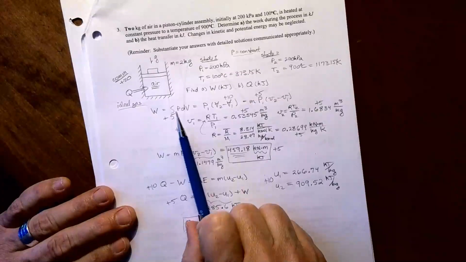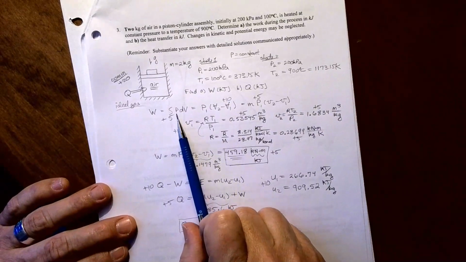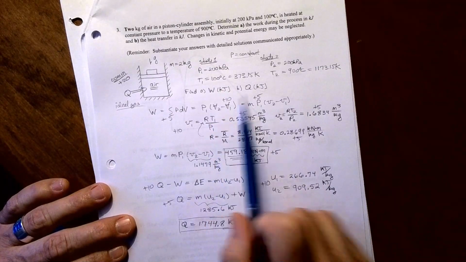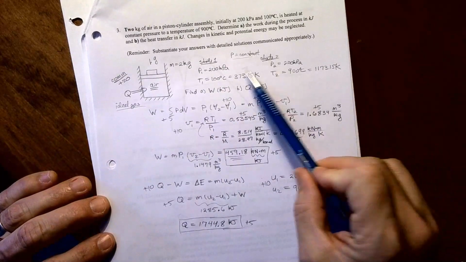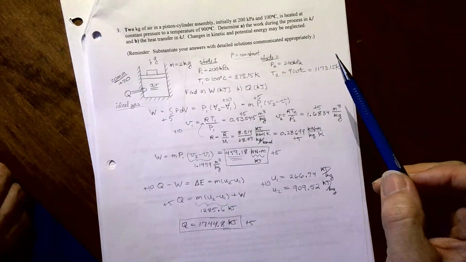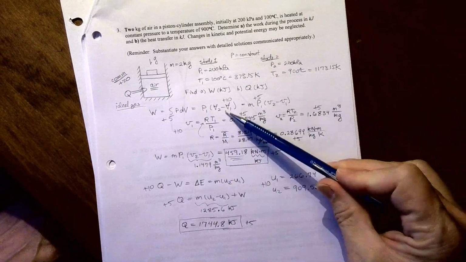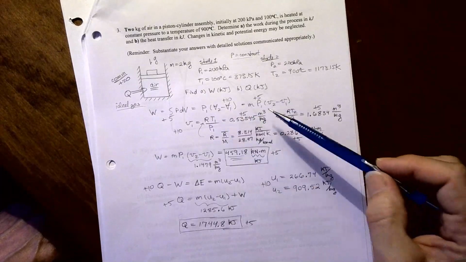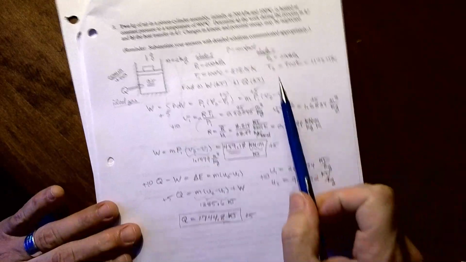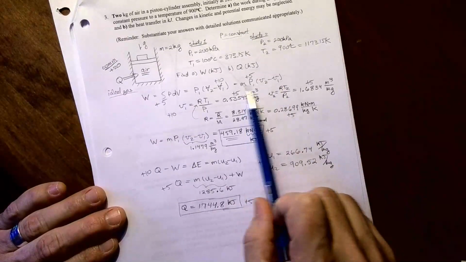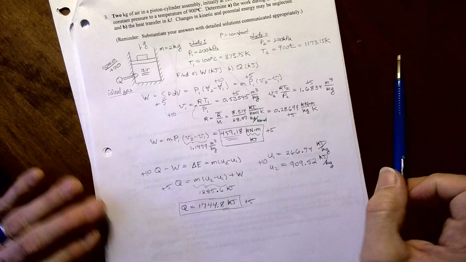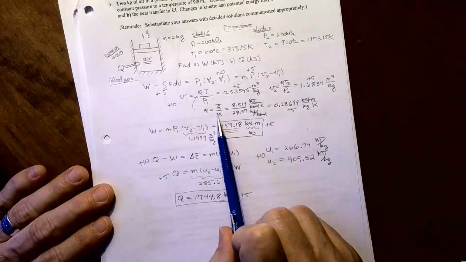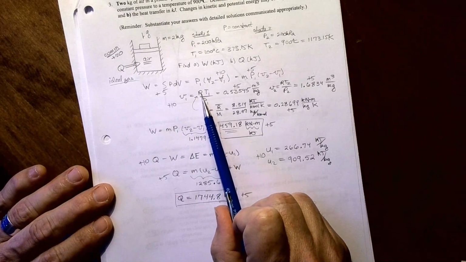For the work, it's a constant pressure process, so we need to integrate P dV. It reduces simply to P times the volume change. The states are defined, so we can get specific volume, and mass is given, so that gives us a connection to get to these volumes. I just made a substitution that volume is mass times specific volume and factored out the mass. Most of you got to this expression fairly easily, so now we just need to evaluate properties. It's an ideal gas, so v equals RT over P. This is the same R that we used for problem number 1.